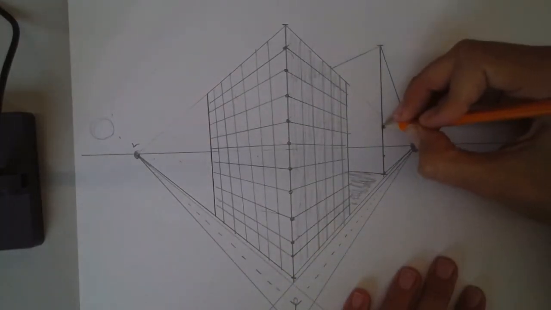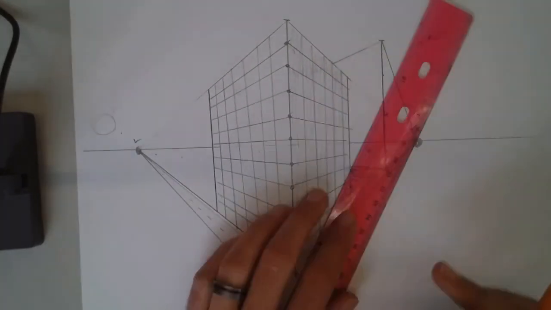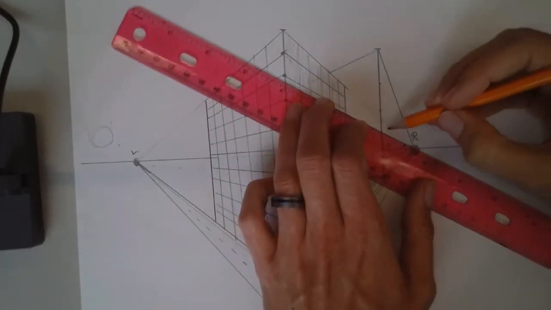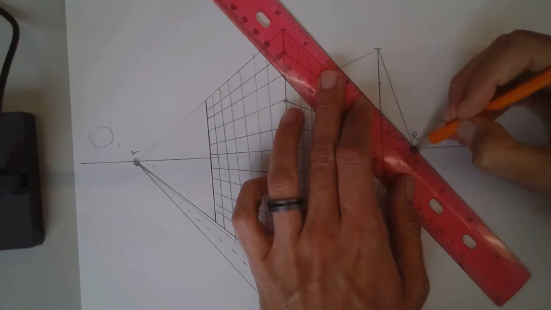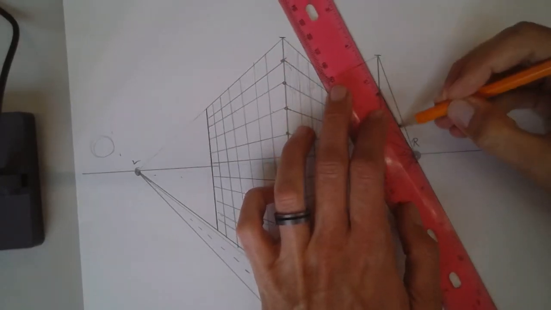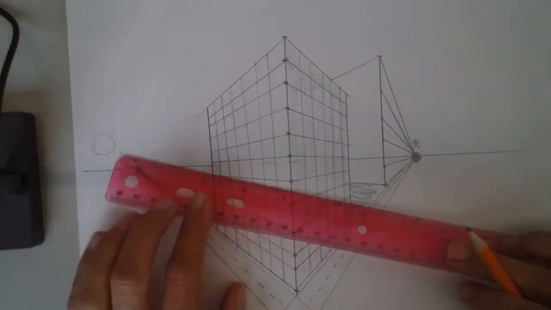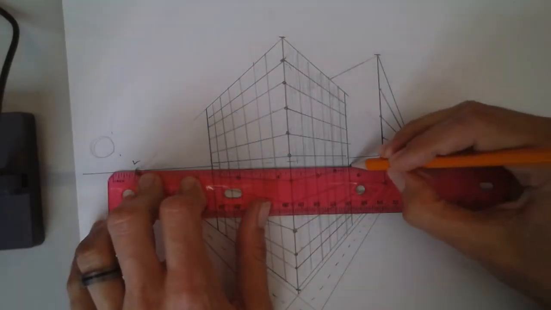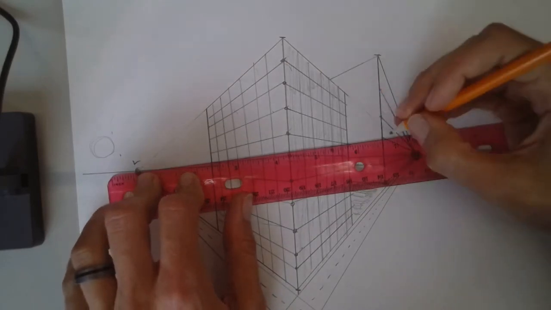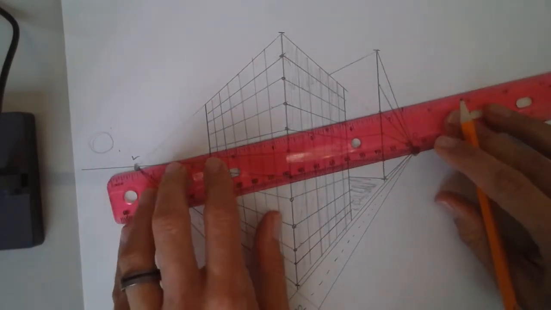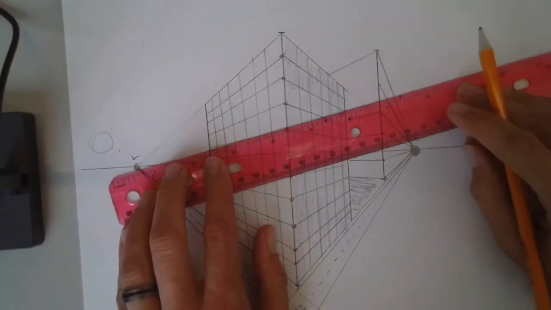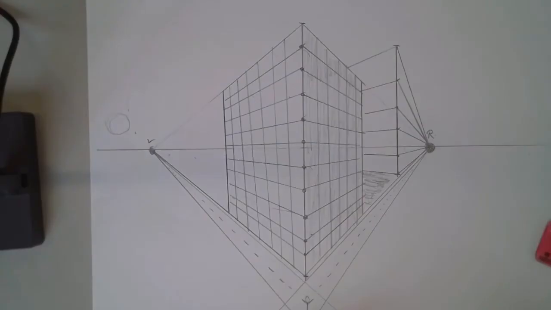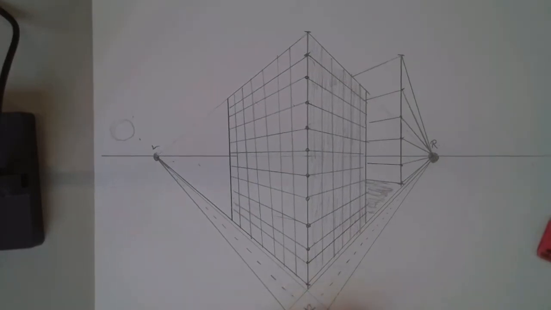The windows work exactly the same. Measure from each dot to the dot. Right side of the building goes to the right vanishing point, like so. And our left side goes to the left vanishing point, all the way over here. Measure and make your lines. Just make sure, again, each one has to go to the vanishing point. You should be measuring with your ruler each one. Okay, now we've got another building behind it.